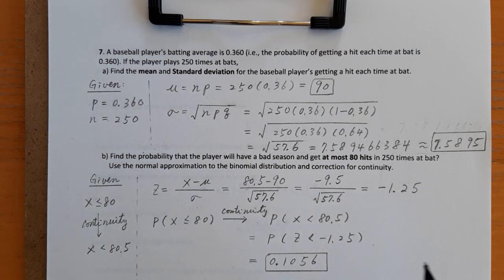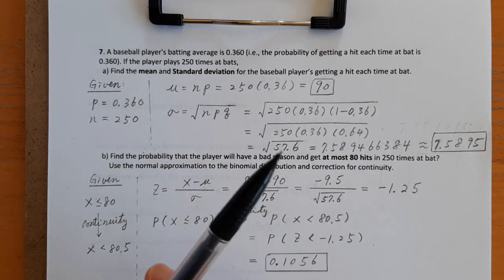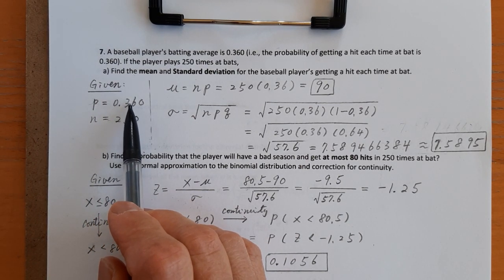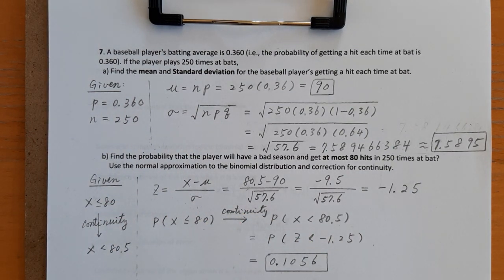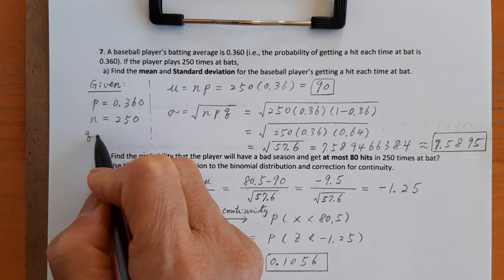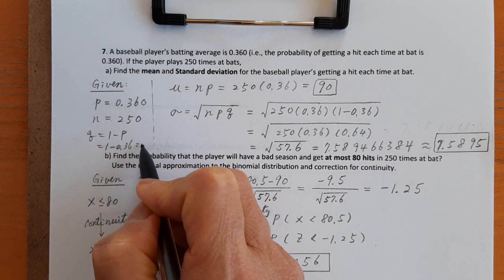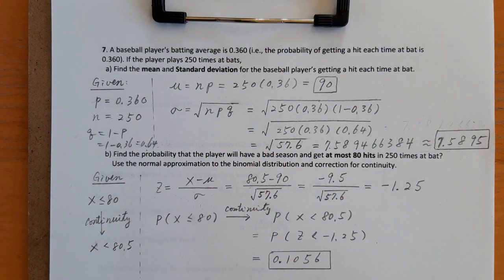Each time there are only two outcomes, either getting a hit each time at bat, or just losing. So p equals 0.36, the probability of getting a hit. q is not getting a hit. q is 1 minus p, which is 1 minus 0.36, which is 0.64. So this is a binomial distribution.